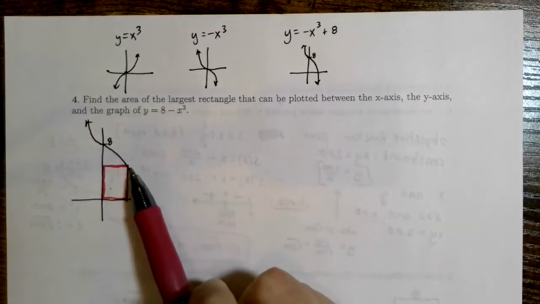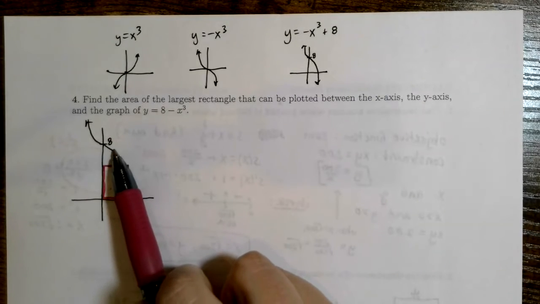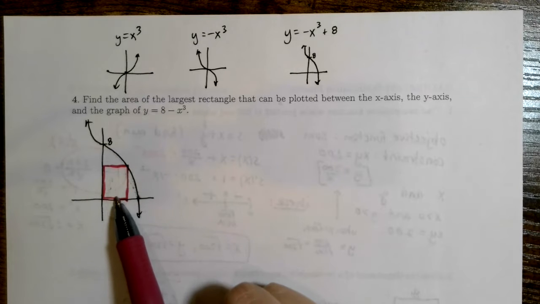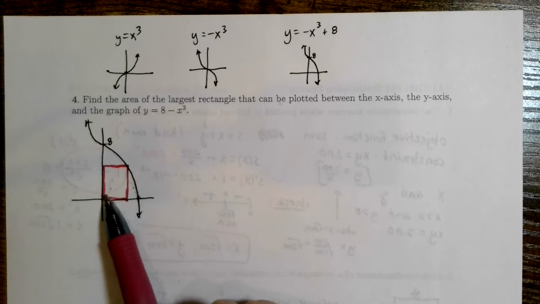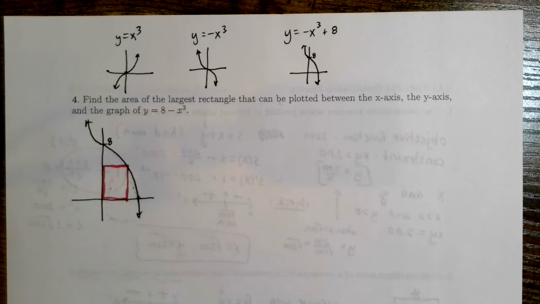So if we choose to put the corner of this rectangle way up here, we have a really tall, skinny rectangle. Or if we put the corner down here, we have a really wide, flat rectangle. So the question is, if you're changing that rectangle, what's the one with the maximum area?